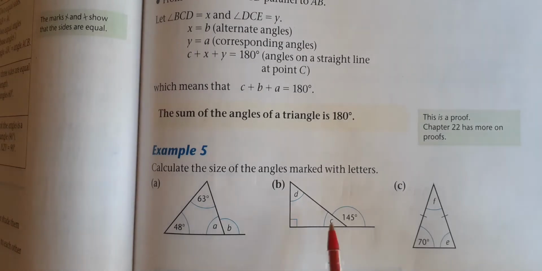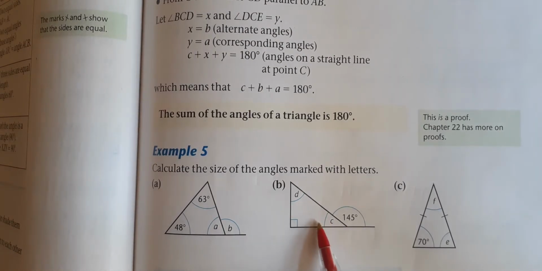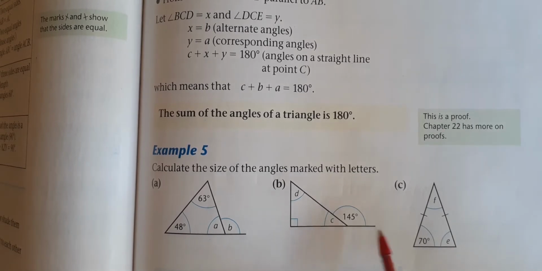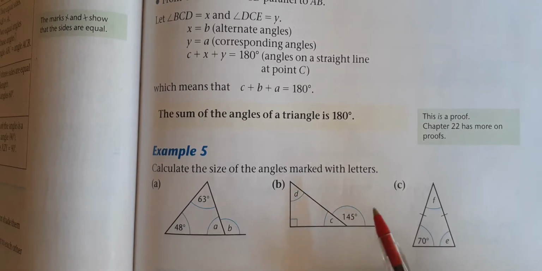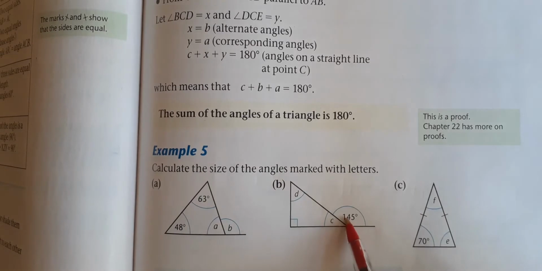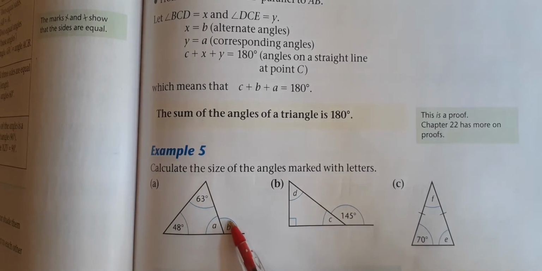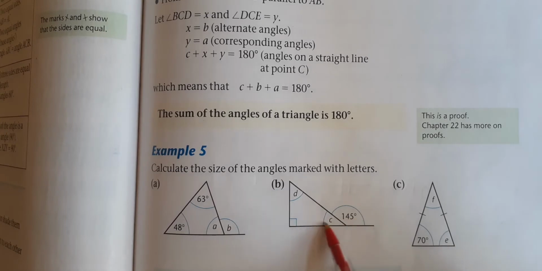Now let's move on to the second one. Here we want to find the value of C and the value of D. What you are supposed to do first is to find the value of C. Like I indicated on the first one, these two are angles on a straight line.